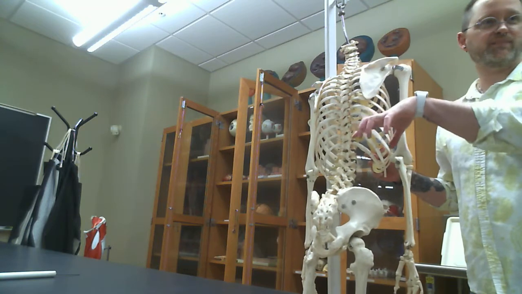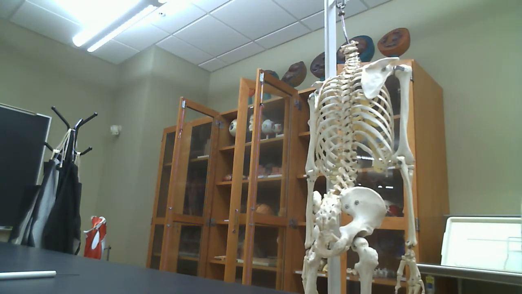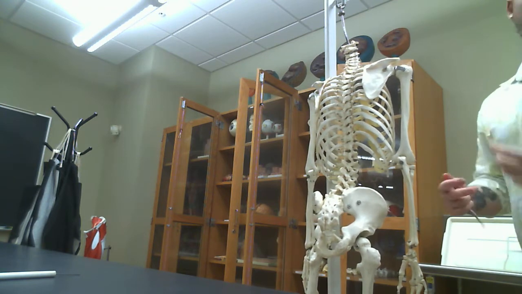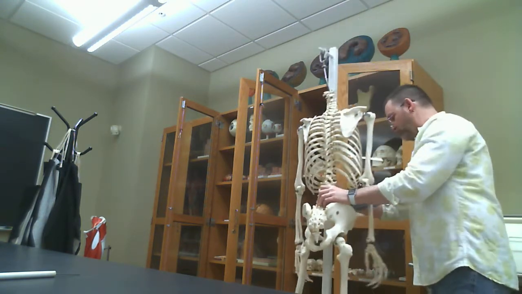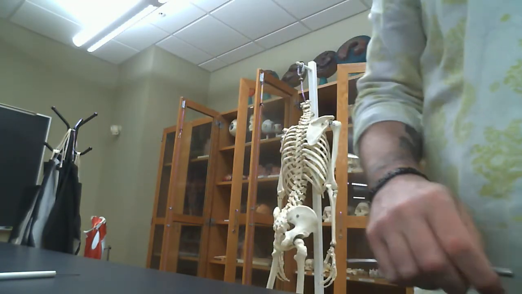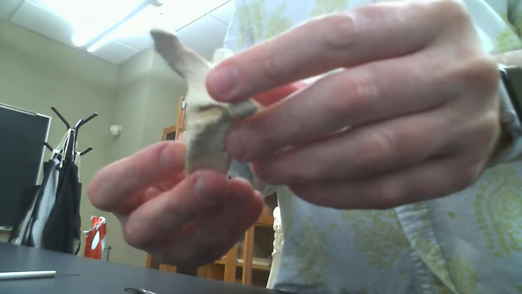And so, again, this basically provides that cushion, that basically provides protection because, again, there is lots of stress on the vertebra. So, first of all, before we actually start, we're going to go over the general structure of a typical vertebra.